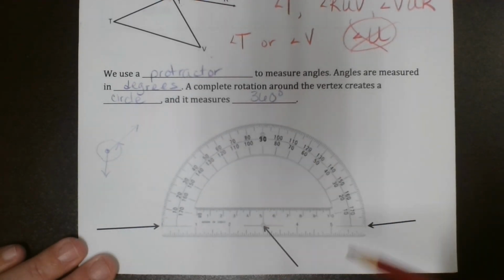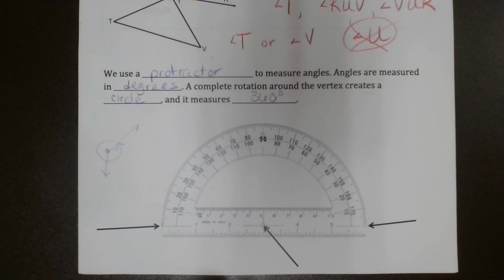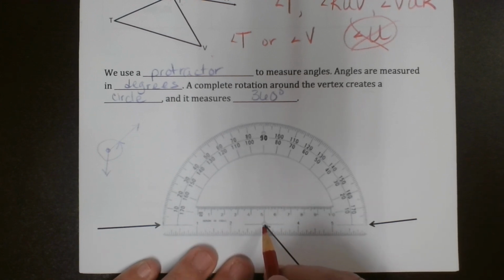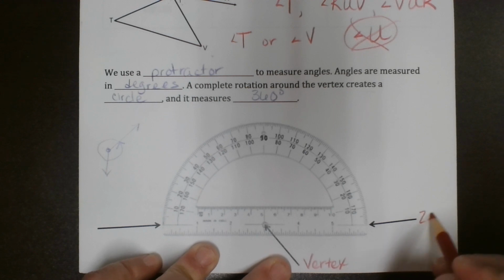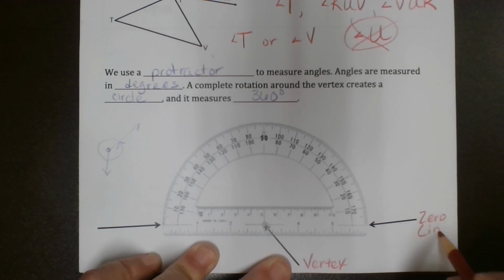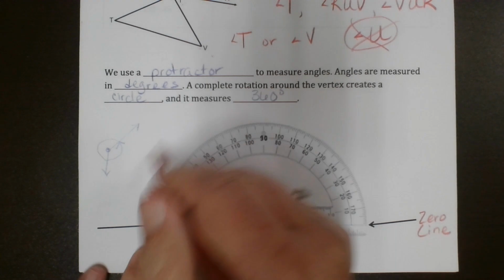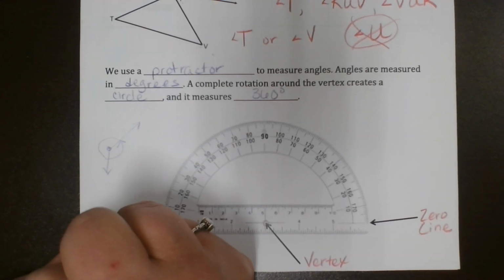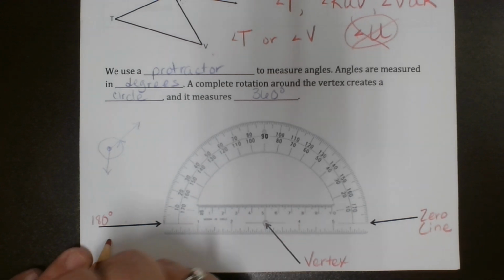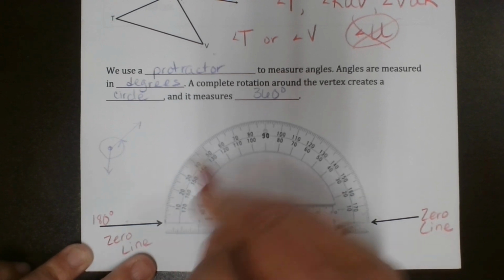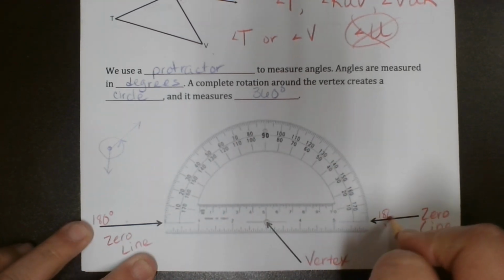Now this is what a protractor looks like, and this little hole in the center of it is where you locate your vertex. This is the 0 line. And if I'm going this way, this becomes the 180 line. Or I can start here at the 0 line and go back this way, and this becomes the 180 line.